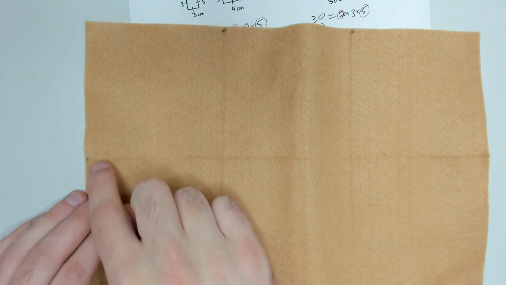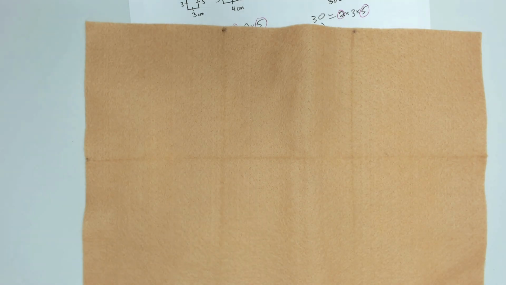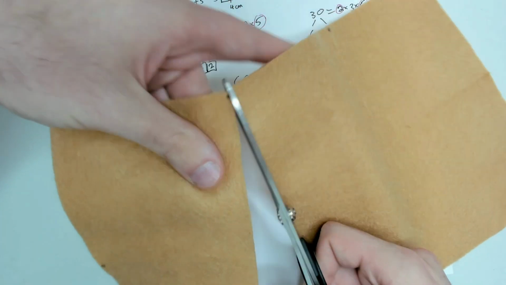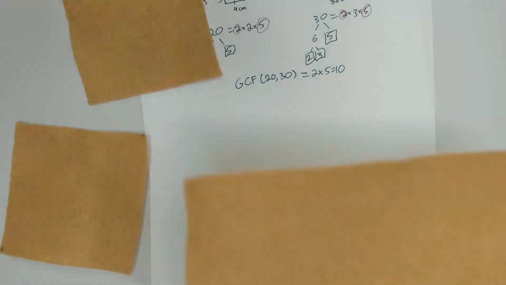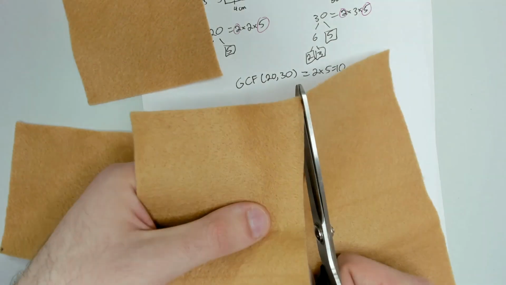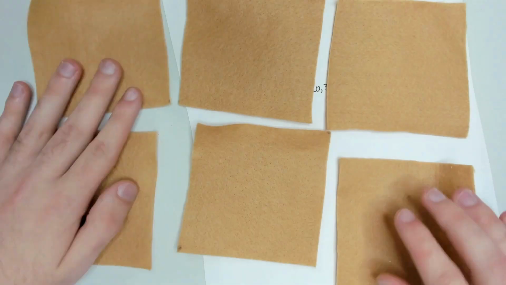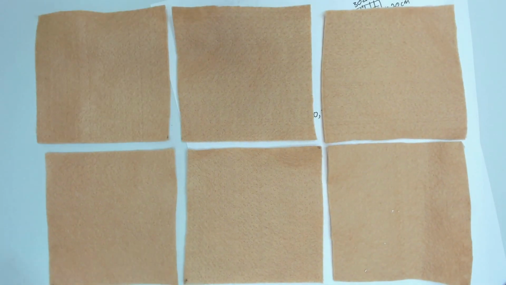All I did with that little device was just make a little grid so that I can follow with my scissors easier. So let's go ahead and do this. And there you have it, folks. I just split up that piece of fabric into 6 squares, wasted no fabric, and I got the biggest squares possible, all thanks to our buddy, greatest common factor.